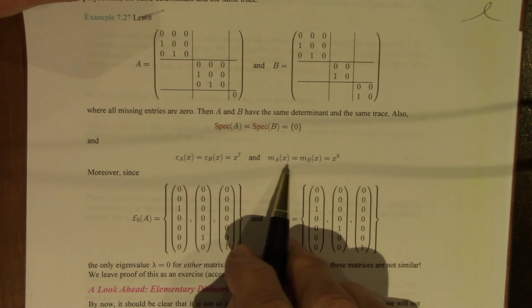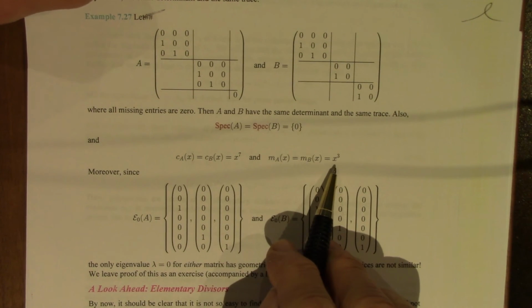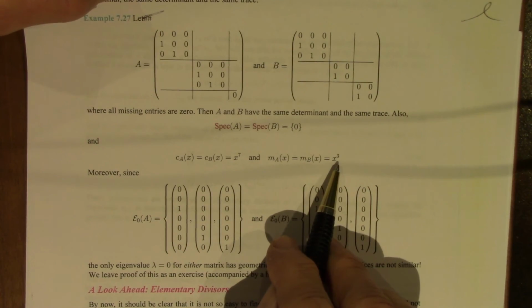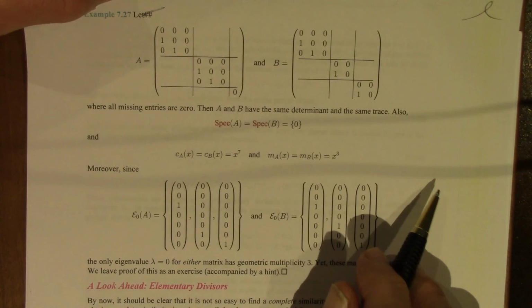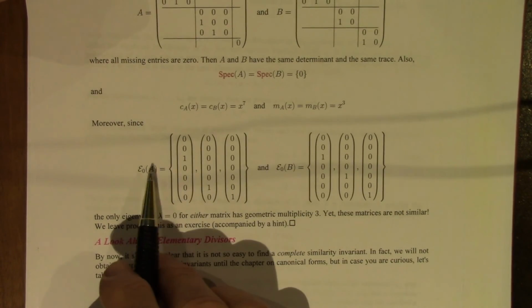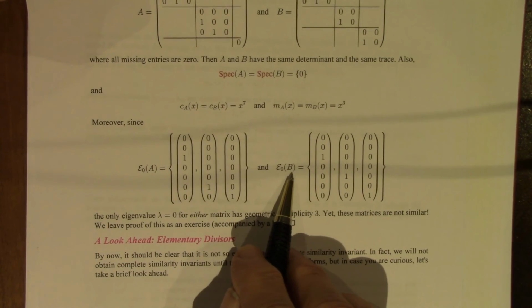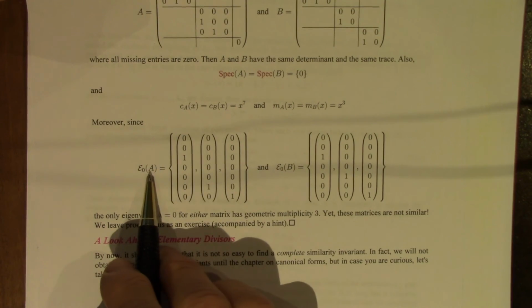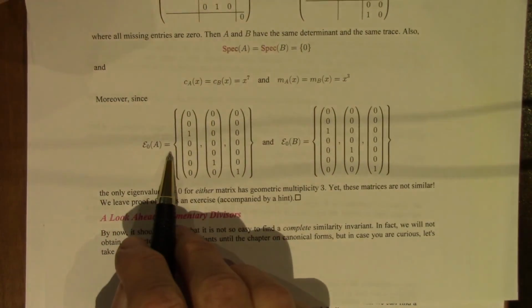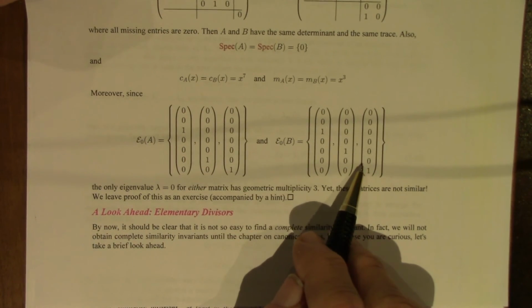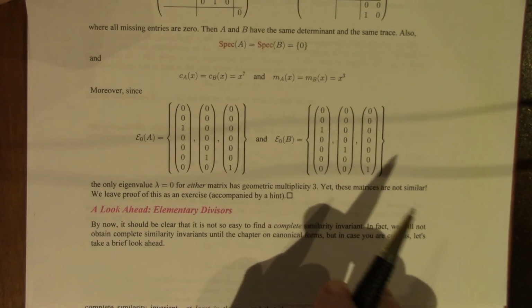This one's easy to check. This is a little matrix multiplication. You just have to check that when you cube these you get 0, but when you square them you do not get 0. These are the eigenspaces for the one and only eigenvalue, 0. They're different eigenspaces, but they have the same dimension.